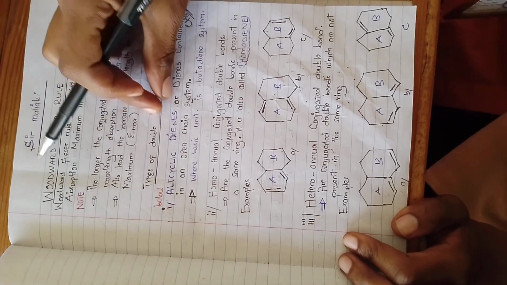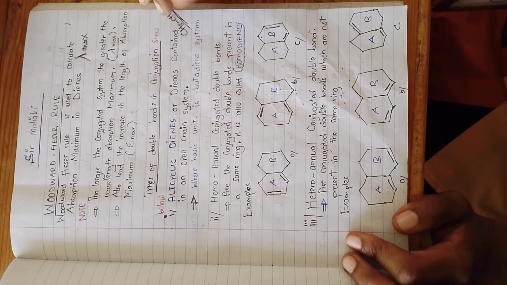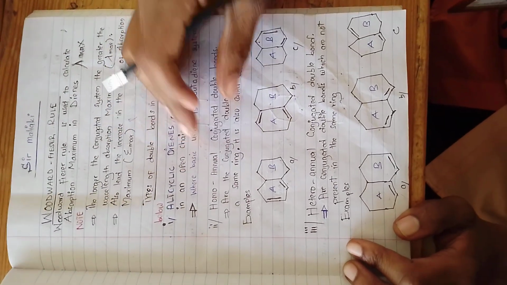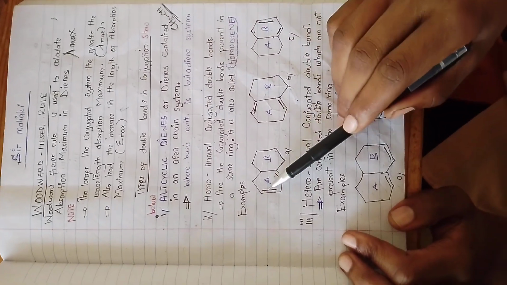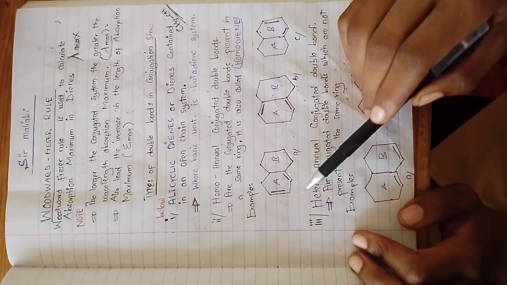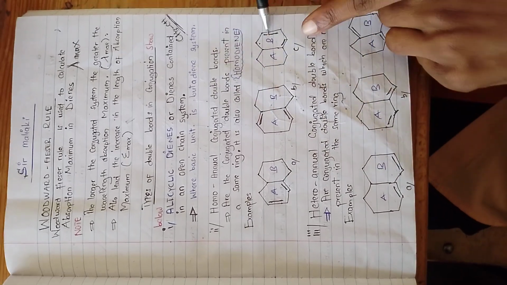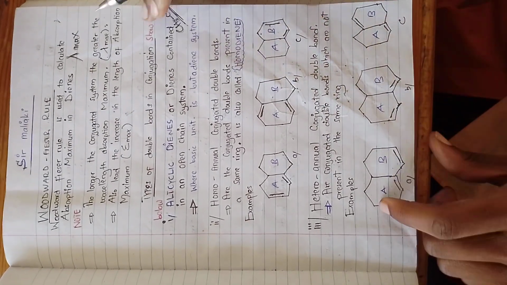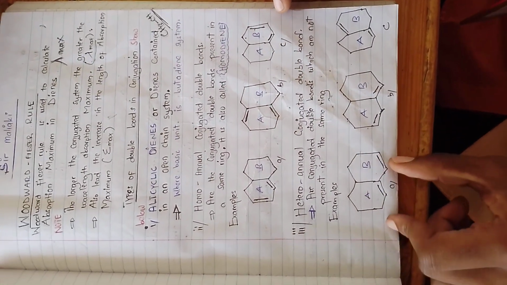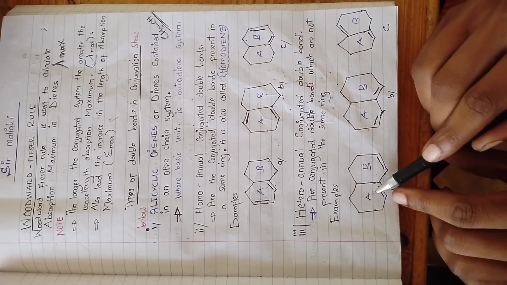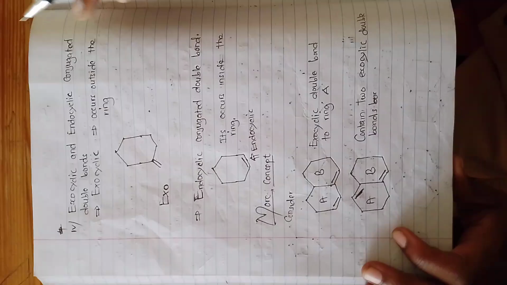This is alicyclic dienes. With alicyclics, we are talking about open structures, but homoannular occurs when the double bonds occur in the same ring, like this one. In A we have double bonds occurring in the same ring, and the same applies to B. But for heteroannular conjugated double bonds, the double bonds occur in different rings. For example, here A and B, we have double bonds in each case. Also here, the same applies.